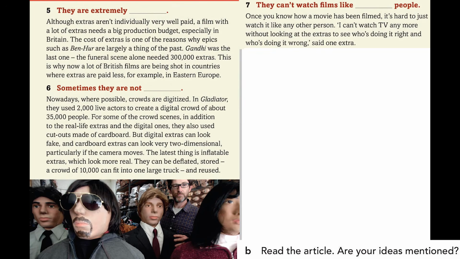But digital extras can look fake, and cardboard extras can look very two-dimensional, particularly if the camera moves. The latest thing is inflatable extras, which look more real. They can be deflated, stored, and reused. A crowd of 10,000 can fit into one large truck.